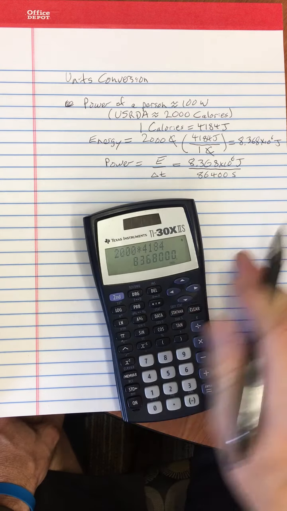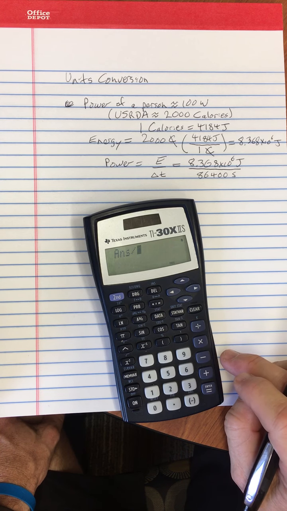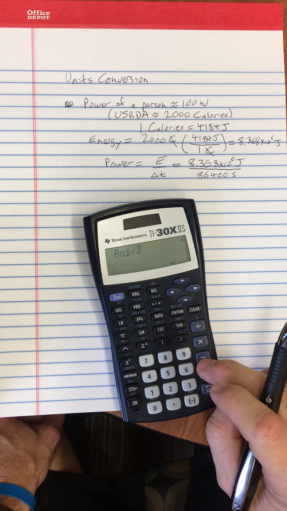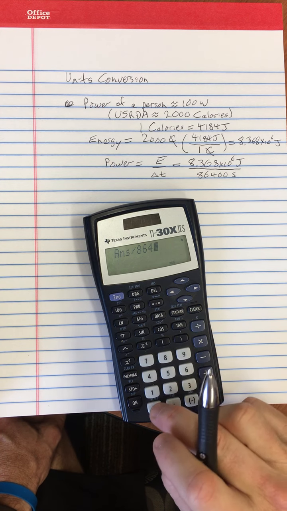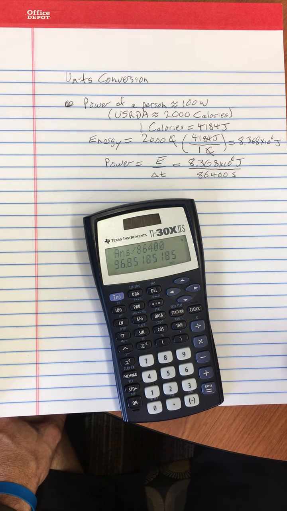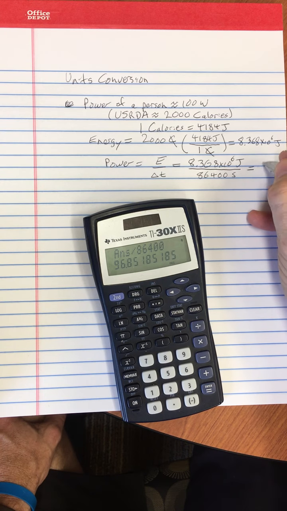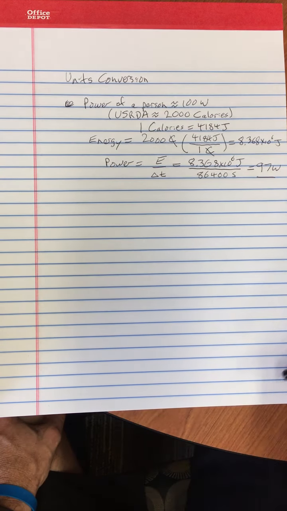And so that's what gave us this number of approximately 100 watts. I divide that 8.368 times 10 to the 6 divided by 86,400, and I got 96.85 or 97 watts. So that's something we did in class.